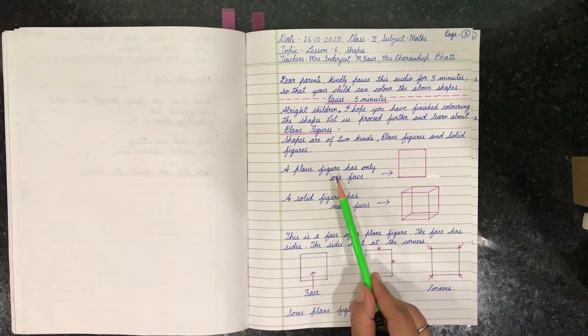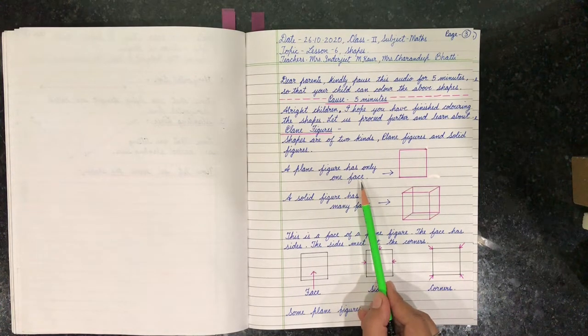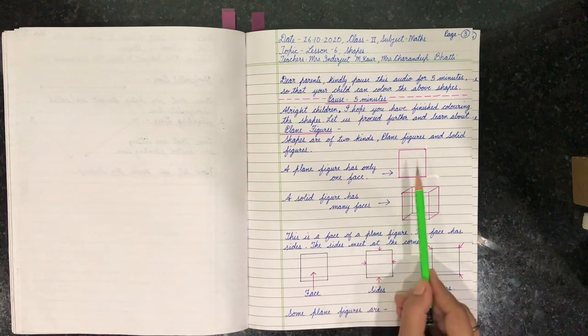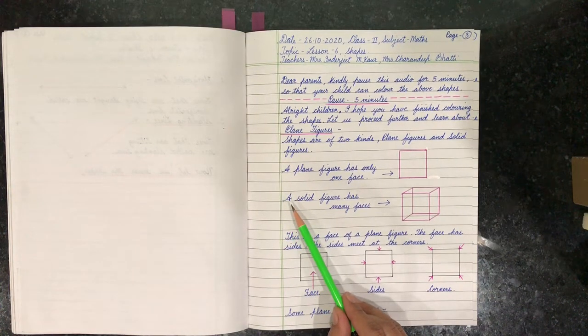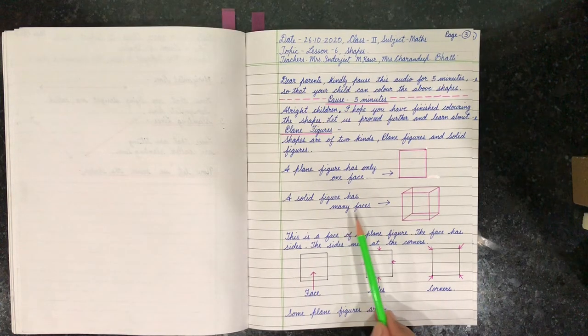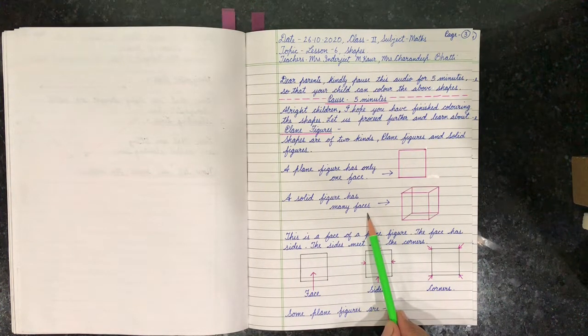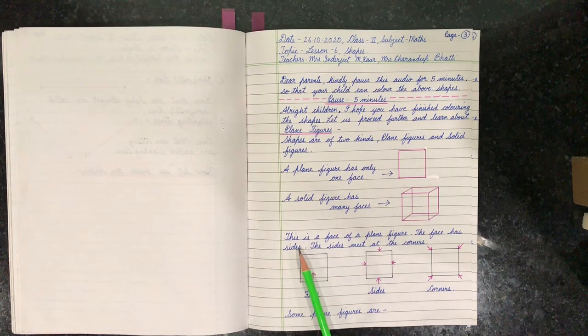A plane figure has only one face, like this, whereas a solid figure has many faces, like this. This is a face of a plane figure.